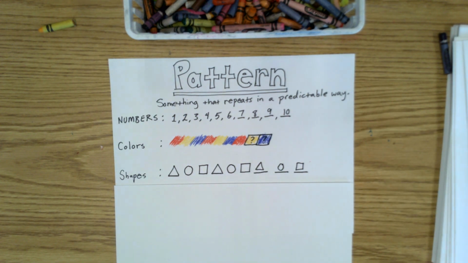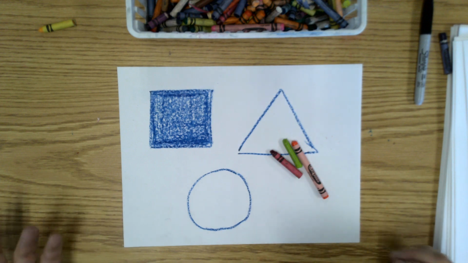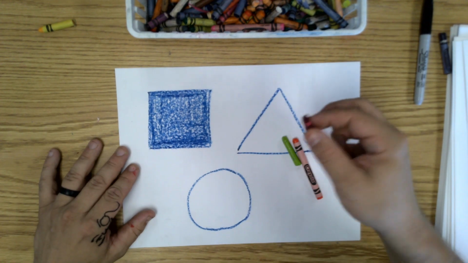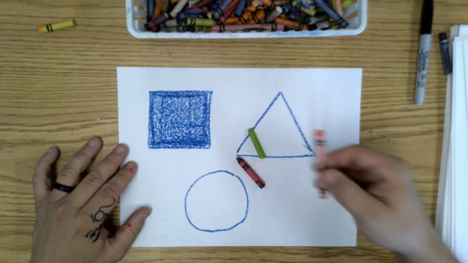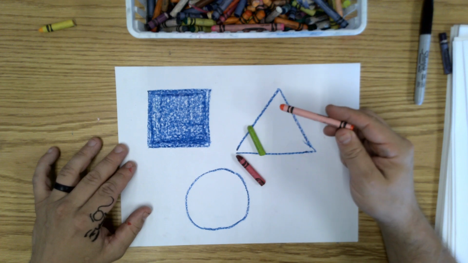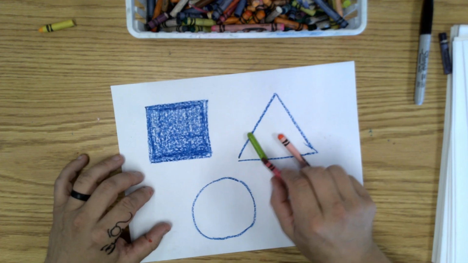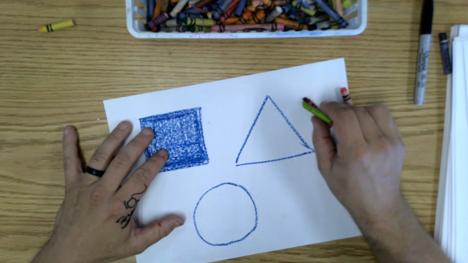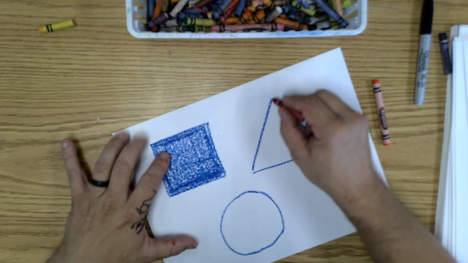So how can we use this in our art? For instance, if I chose three colors, magenta, yellow green, and this, what is this, wild watermelon, and I made a pattern with this, I might do something like this.